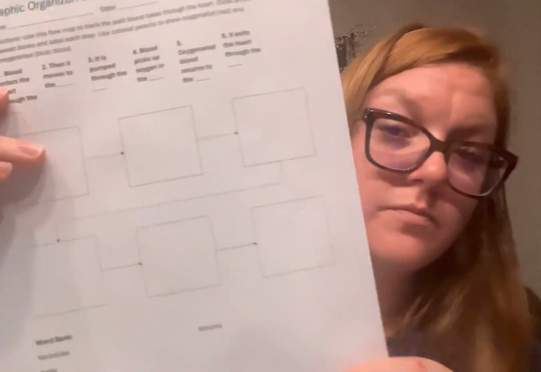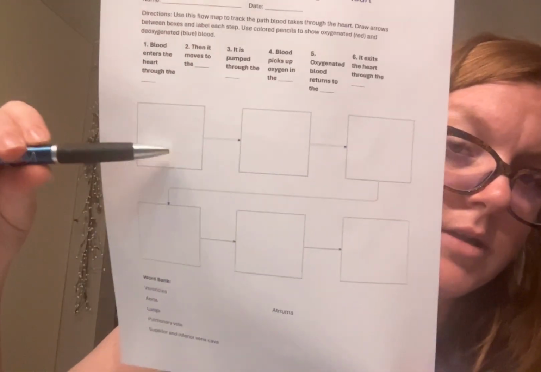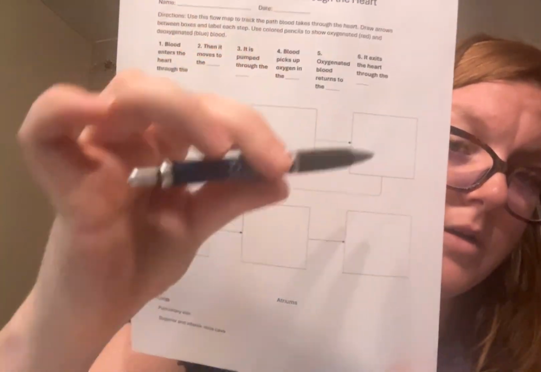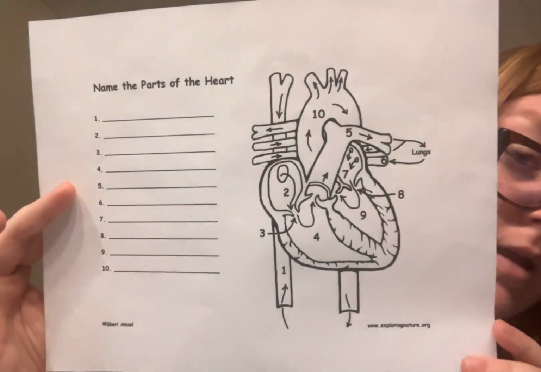And I have just a few. We could do this one, which is another kind of sentence framing, but they're going to do pictures, or they're going to write the steps in order. Okay, so it's just another visual. And they're also going to label the heart here. Okay, and we're going to do this together as a review. So that is my lesson on the circulatory system for 9th to 12th grade using the concrete to abstract method.